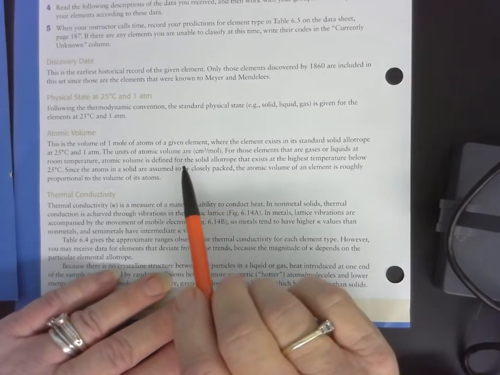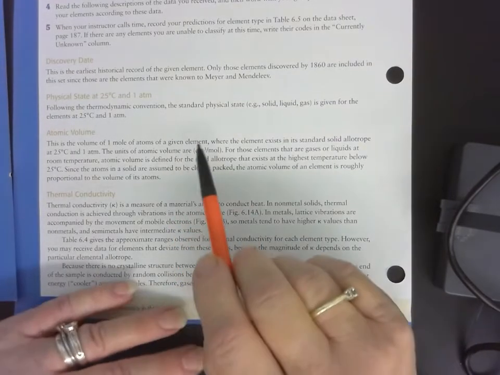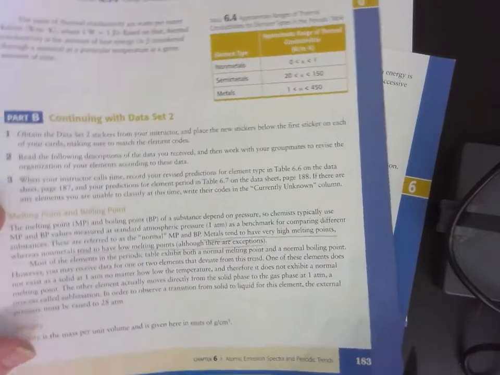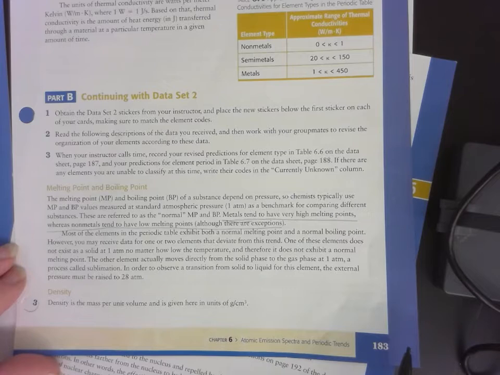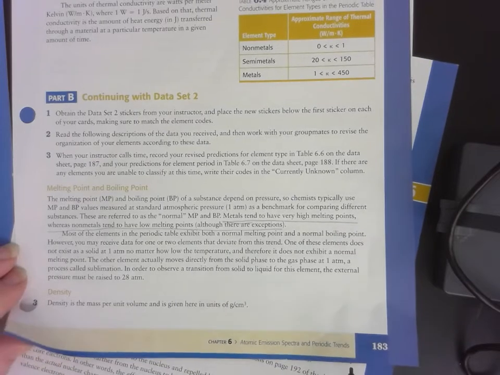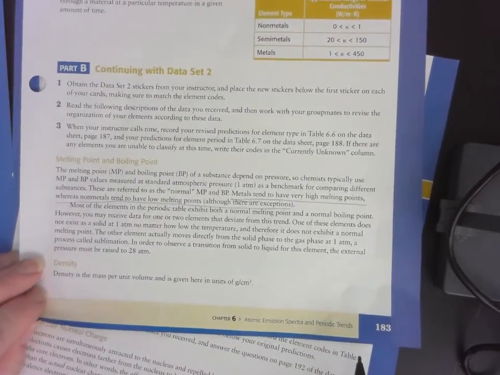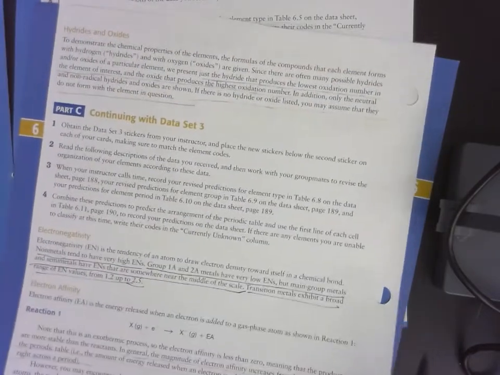Maybe they go up, maybe they go down, but it'd be very small changes across rather than jumping from one row to another row as you go across the periodic table. Perhaps density might be one of the things that changes as you go across the period. So you would want to look at the density data and see if that would help.